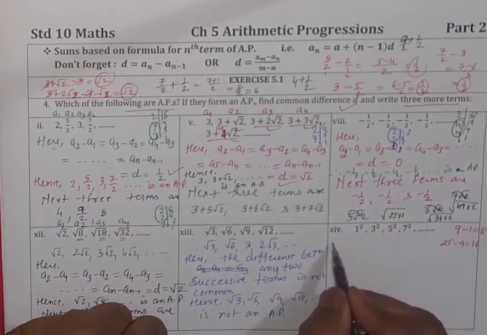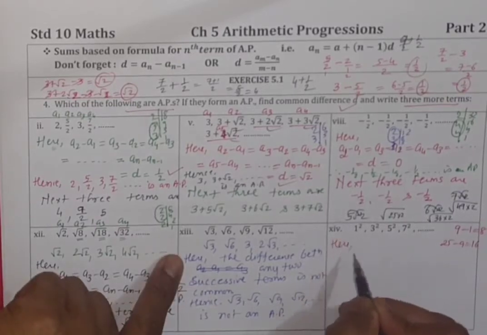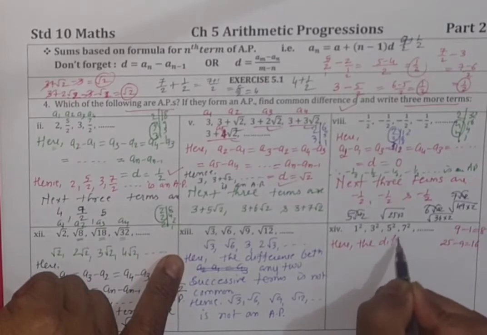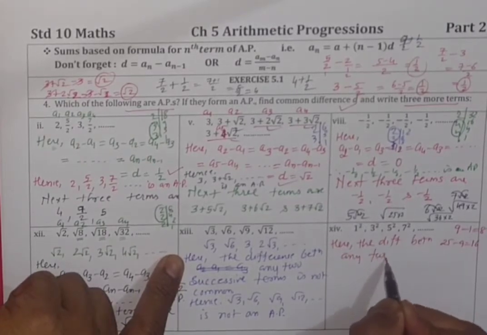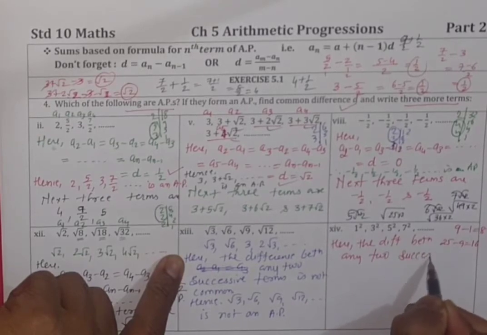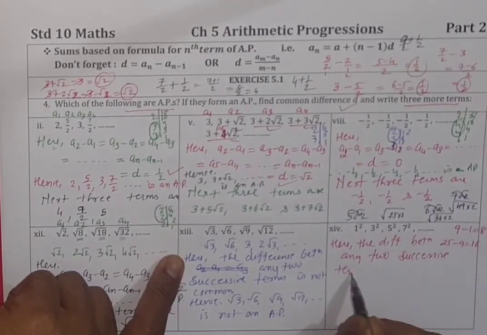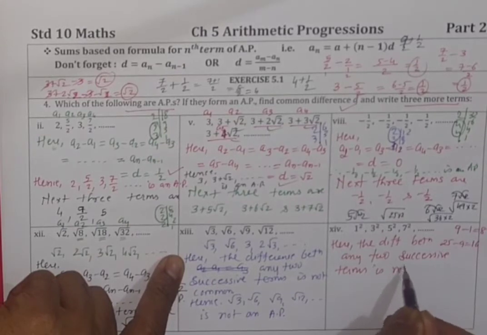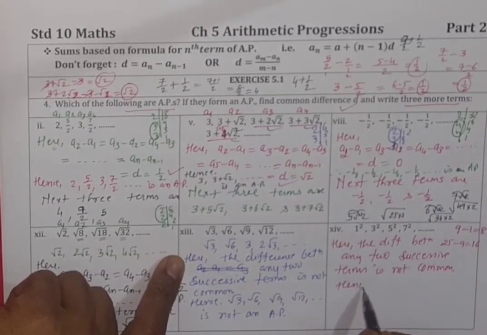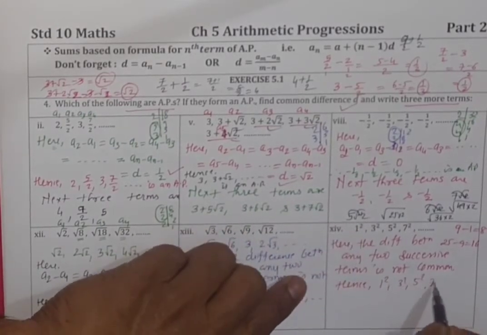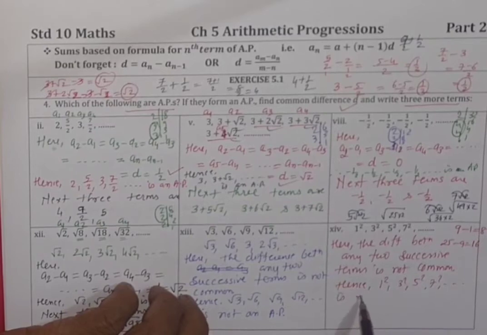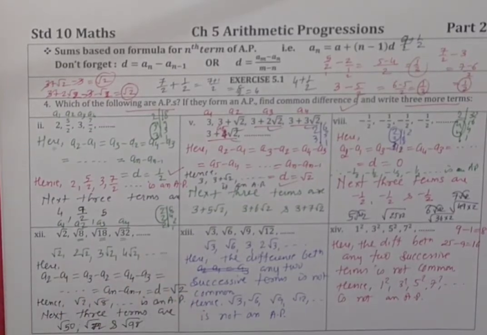So difference common नहीं है, so बस ऐसा ही statement. Here the difference between any two successive terms is not common. Hence, yes, 1 square, 3 square, 5 square, 7 square dot dot dot is not an arithmetic progression.